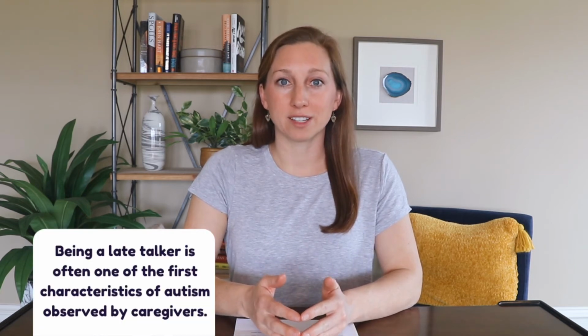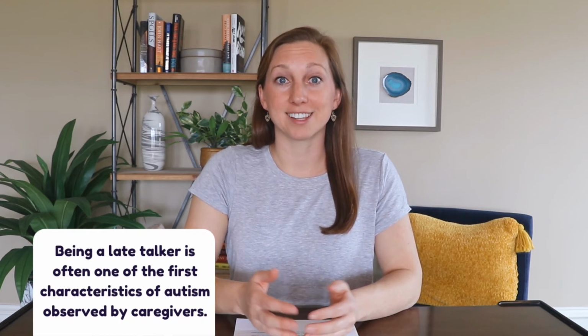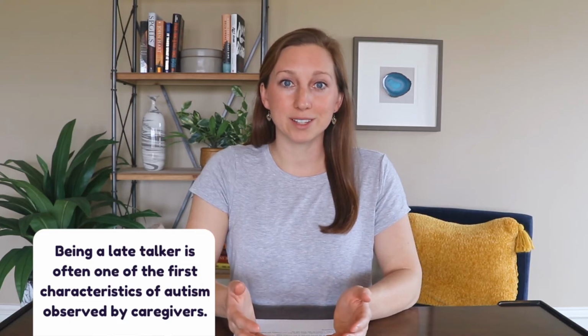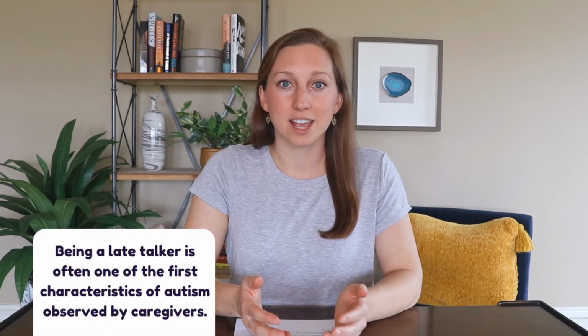The third difference is that children who are first identified as having a speech delay may later also be identified as having autism. And this is not always the case, but often children who have autism are first identified as a late talker because the first characteristic noticed by parents and caregivers is that a child isn't talking.